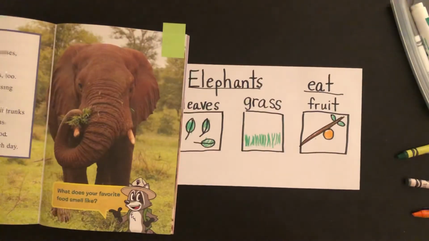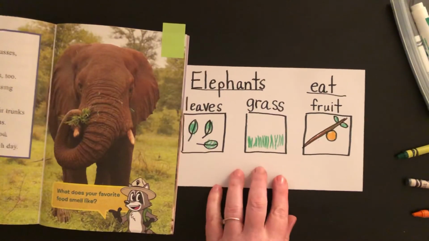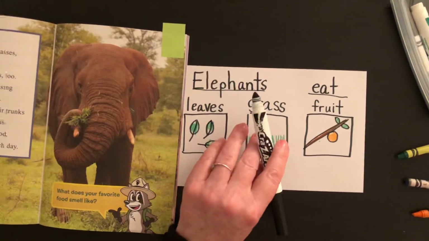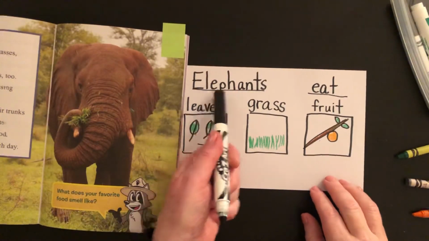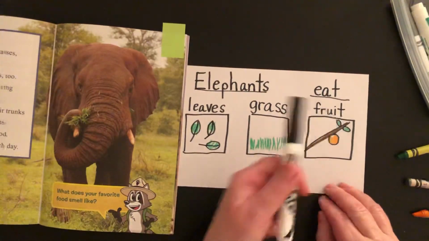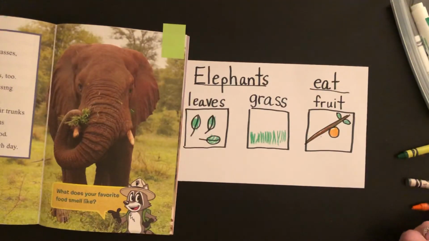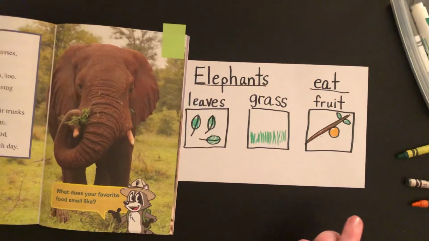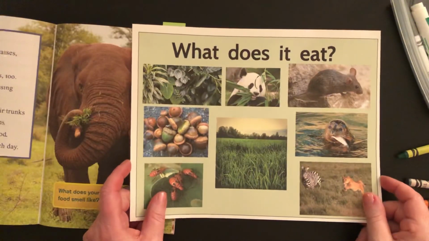After you're done writing your words and drawing your illustrations, you'll want to take your pencil or marker and flip it, and you will want to read what you wrote. Elephants eat leaves, grass, and fruit. That's our second page today. It is our page that is telling our readers, what does this animal eat?